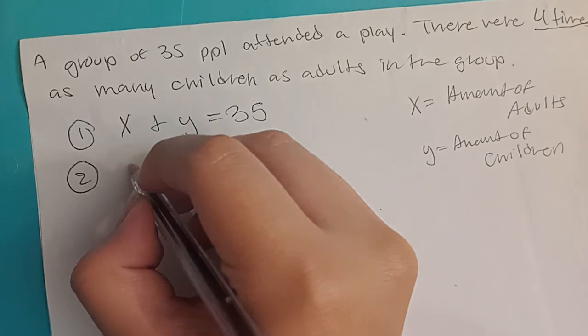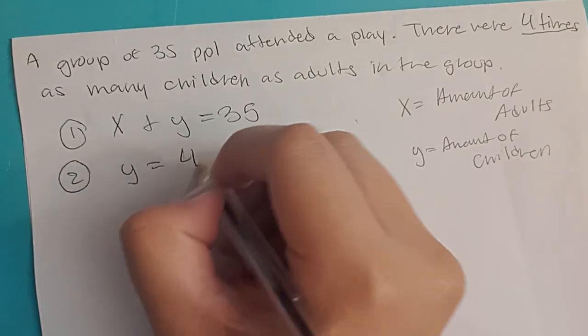Anyway, there were 4 times as many children as adults in the group. So what does that mean? It means that there were more children than adults by 4 times. And the way this is going to be written is y equals 4x. The reason being, let me do a quick example. So y equals 4x. We know that there's 4 times as many children, okay?